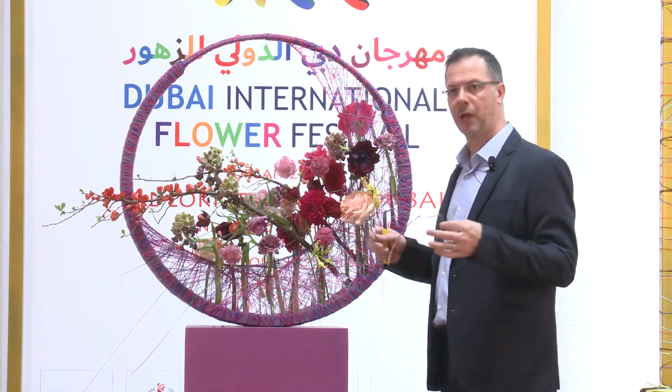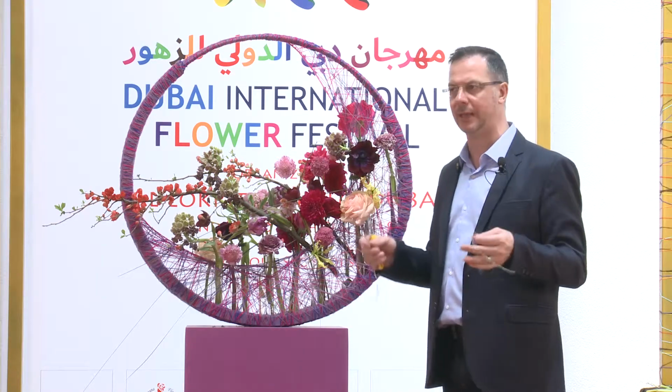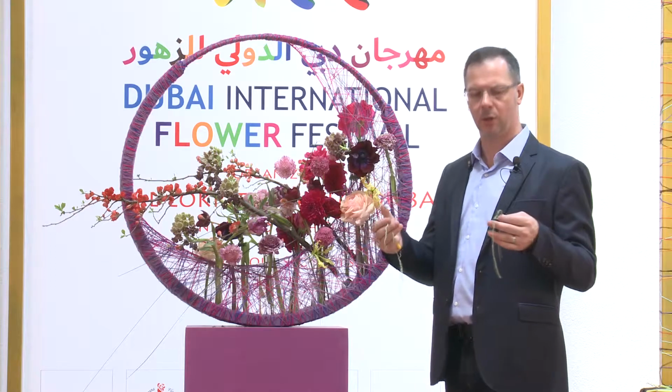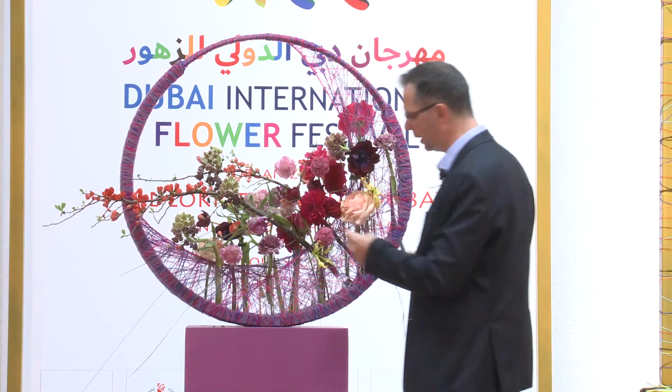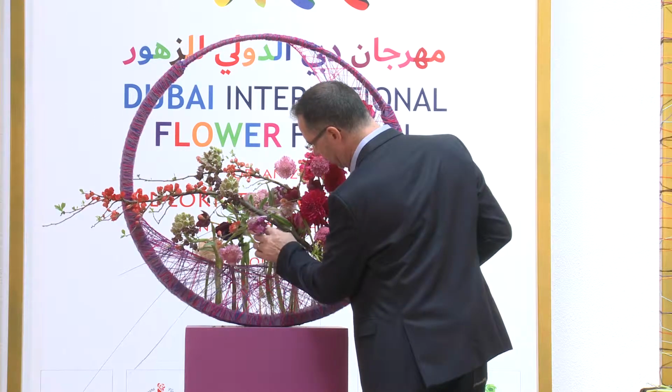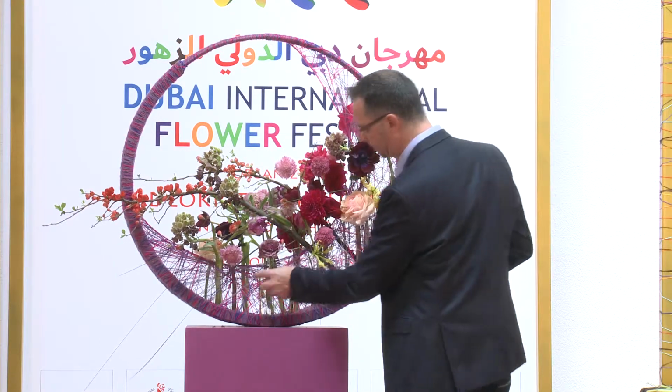Here, those are roots. It's not only about flowers, but more about the plant. The plant is not only about the petals. You have beautiful leaves. You have beautiful roots. You have so many things. So we're going to add some roots in it, and it will give a little bit more of an eclectic feeling.